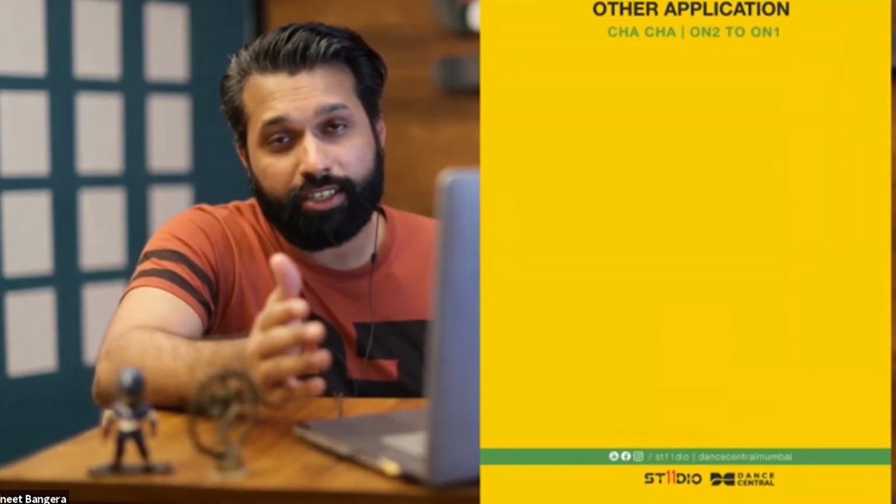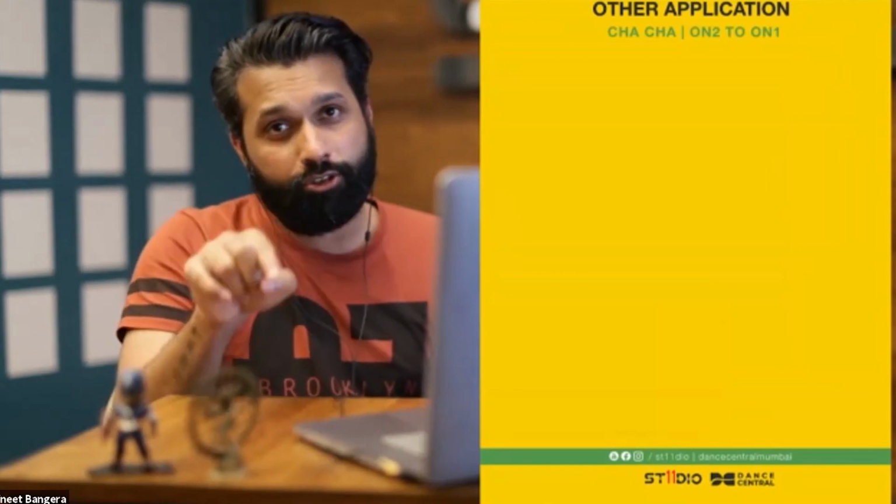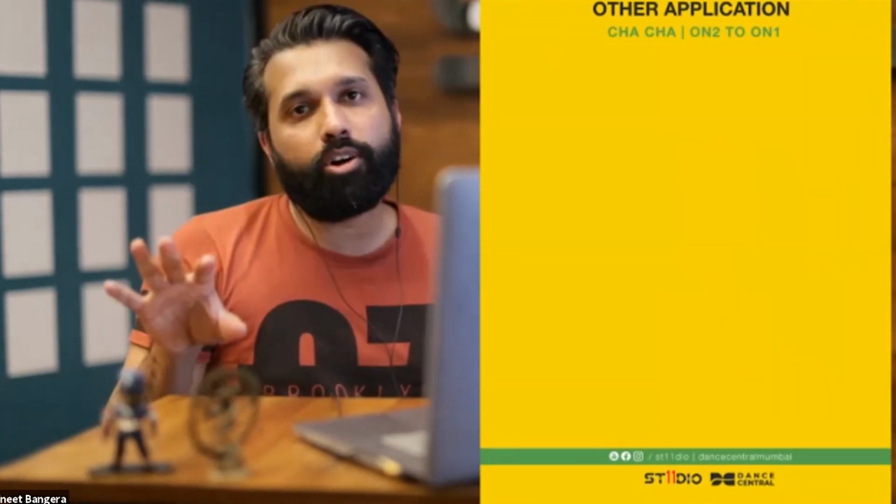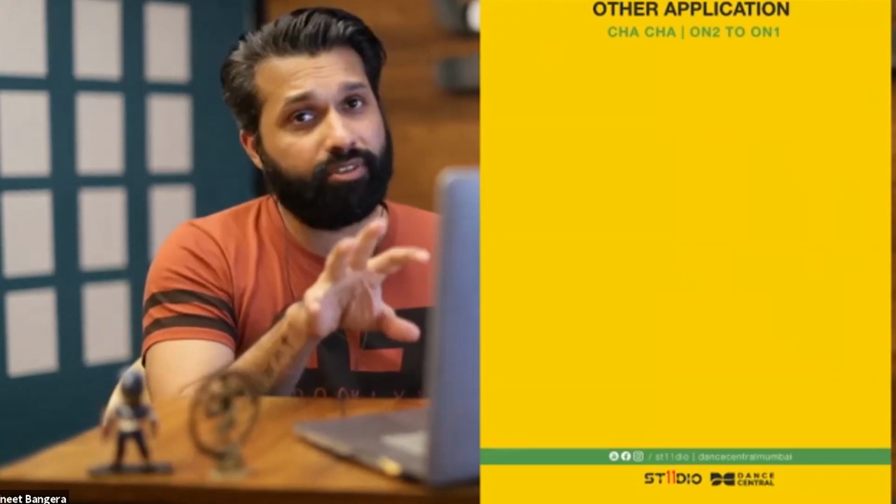Now, let's see how we have application for this. If you have your fundamentals on 2 very clearly, you should be able to dance a cha-cha-cha, because a cha-cha is danced on 2. So if you've understood how to shift from On1 to On2, you should be able to dance a cha-cha, because fundamentally that works the same. Now there is a whole concept to that, and that is a carry forward from this concept itself.